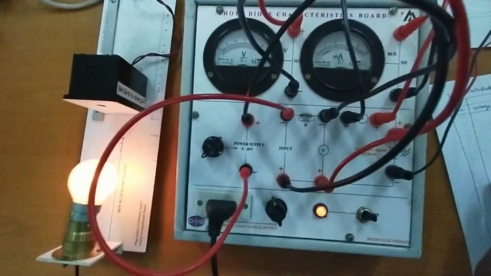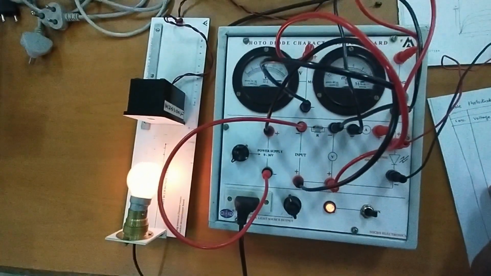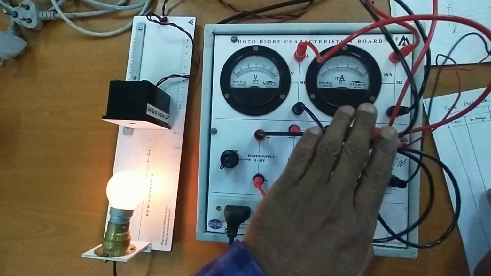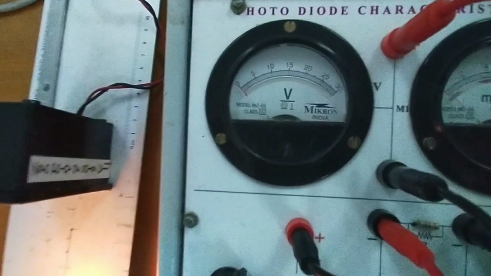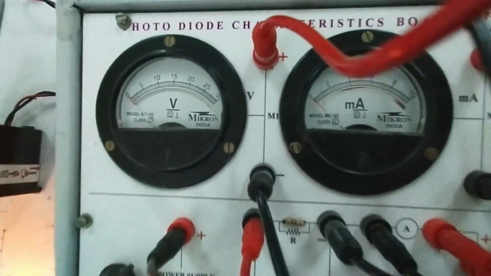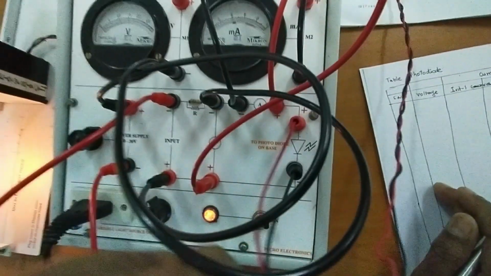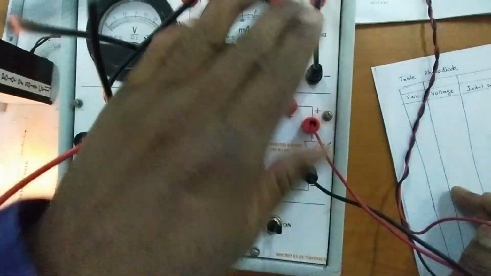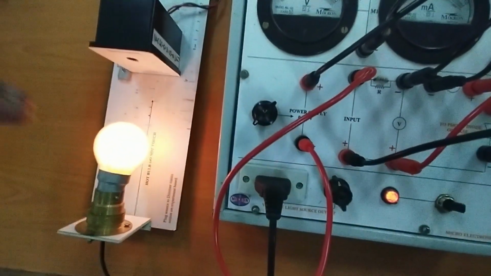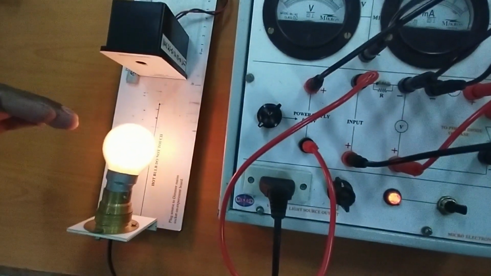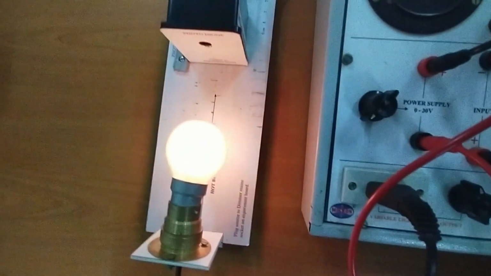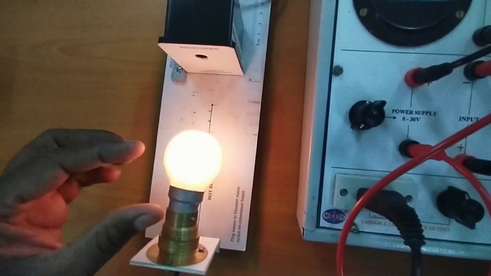Now students, look at this experiment setup. We have made the connections and we have added the meters here. This is the voltmeter and this is the ammeter. And we connected the photodiode at these 2 ends, and you look at this. This is now fixed, and you can see the photodiode setup. I have fixed this intensity.